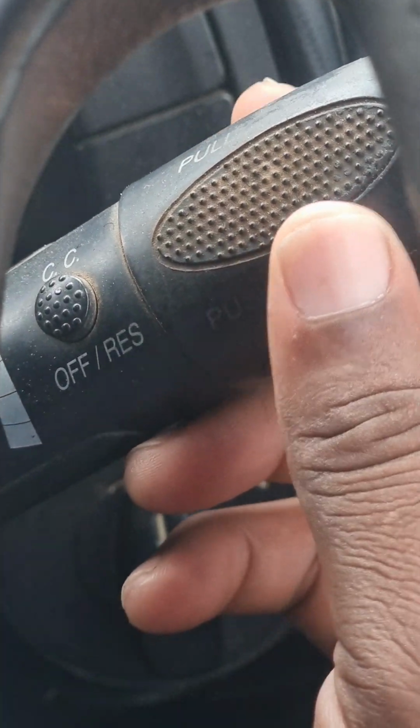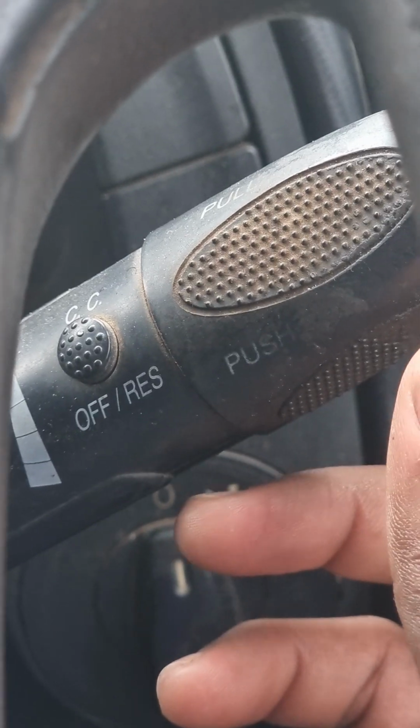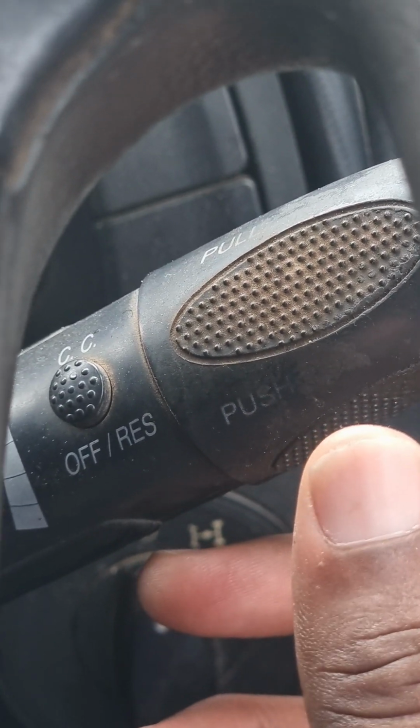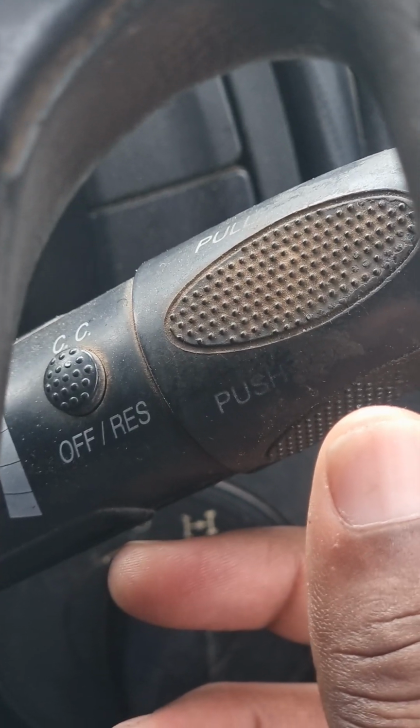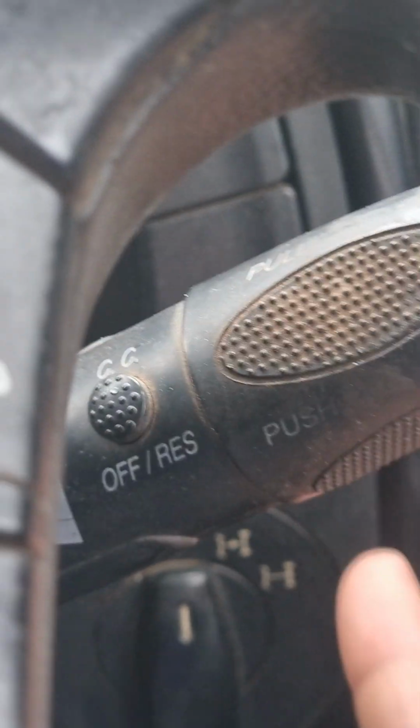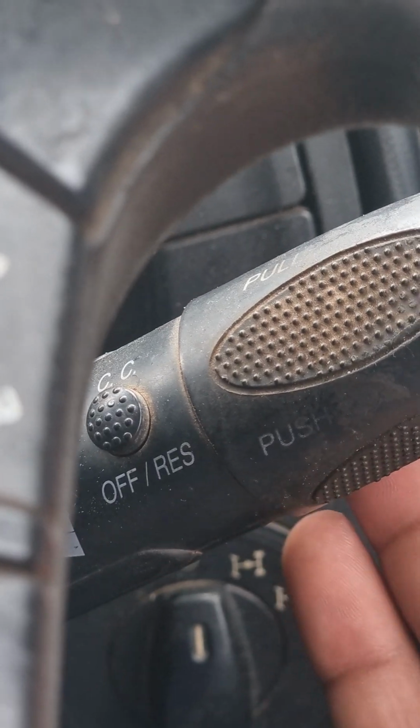Then we also have this component. This one, we use it for engaging gears if you're moving in manual. When you push it like this on top, you have started engaging the gears.